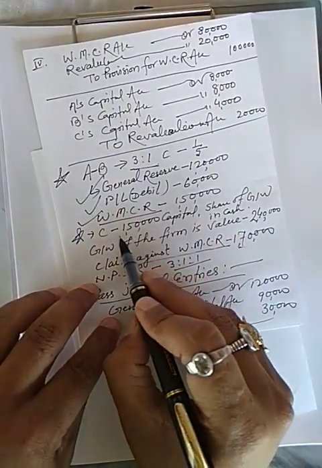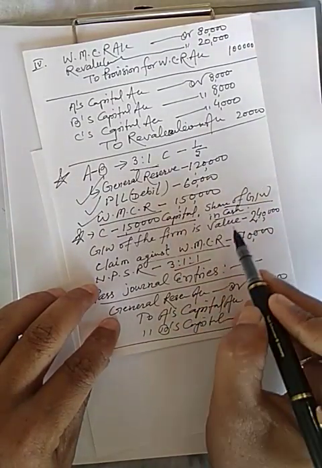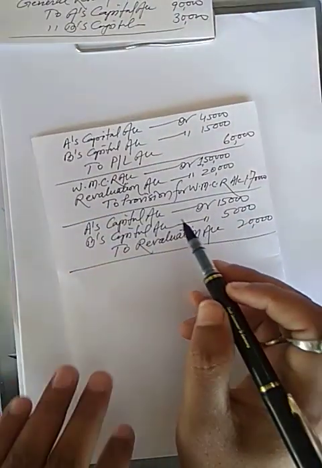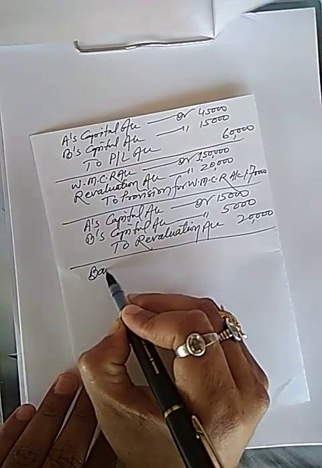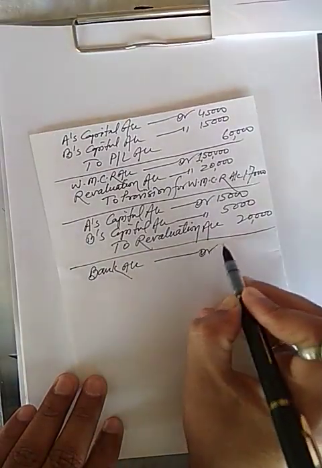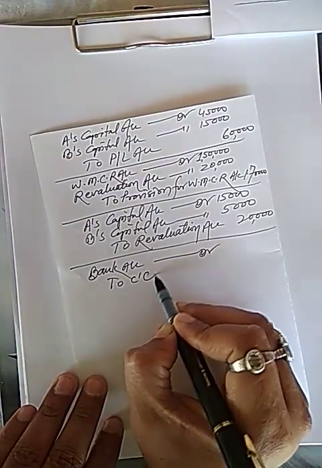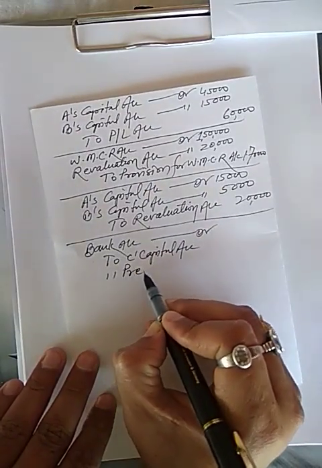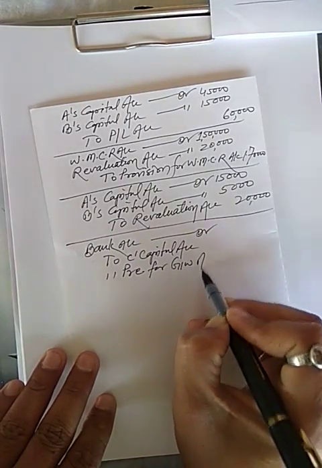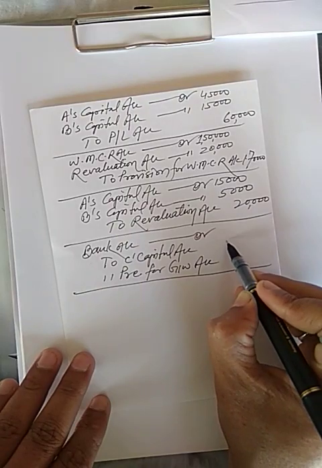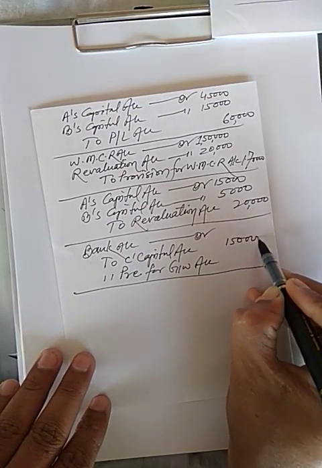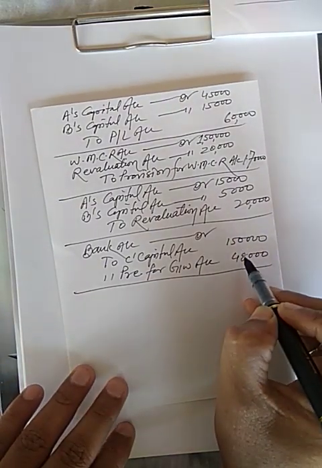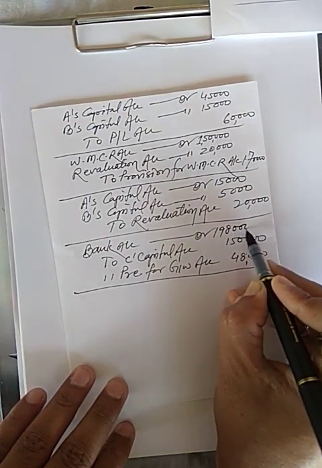C brings 1,50,000 as capital and his share of goodwill in cash, for goodwill valued at 2,40,000. So the next journal entry will be bank account DR, to C's capital account, to premium for goodwill account. Capital is given 1,50,000. His share of goodwill will be 48,000. The total will be 1,98,000.